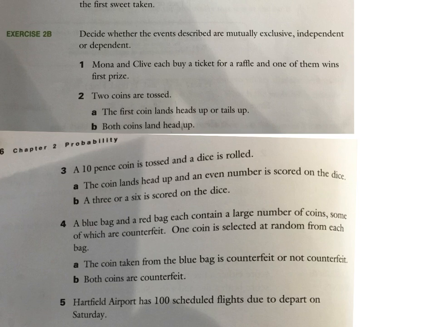So it's a raffle. One ticket would be lifted out and that person would win first prize. So they're going to be mutually exclusive events. They can't both win first prize. Either one happens or the other one. They cannot happen at the same time. So they are mutually exclusive events.